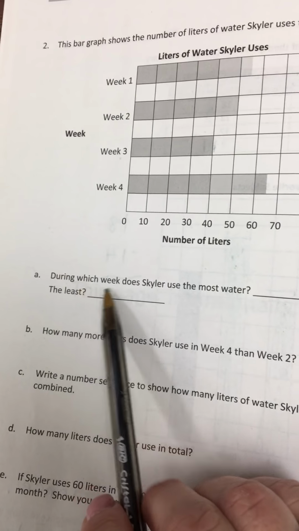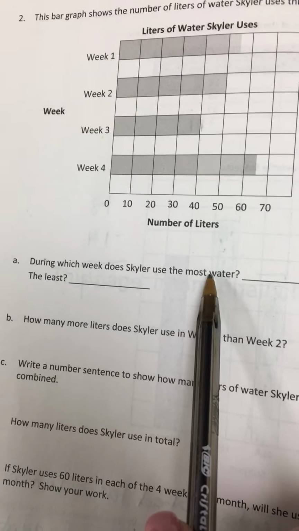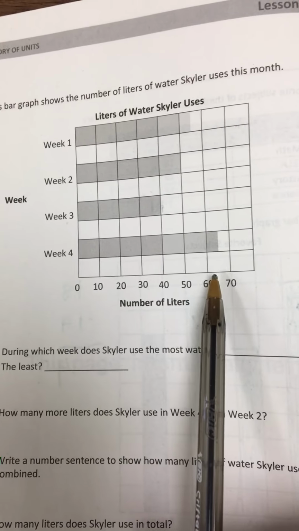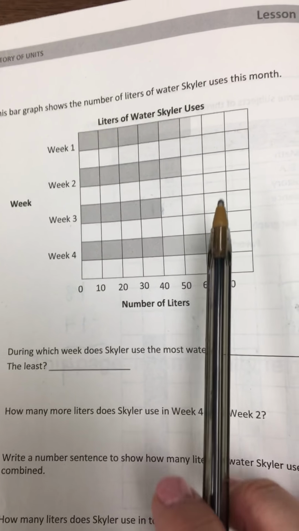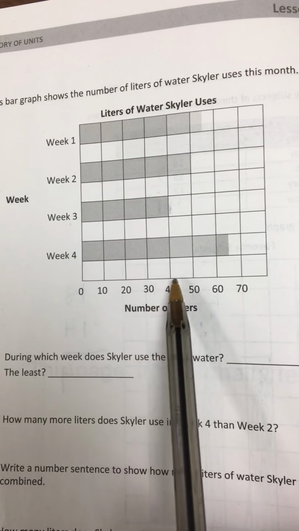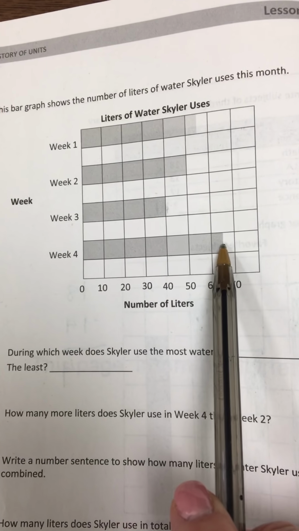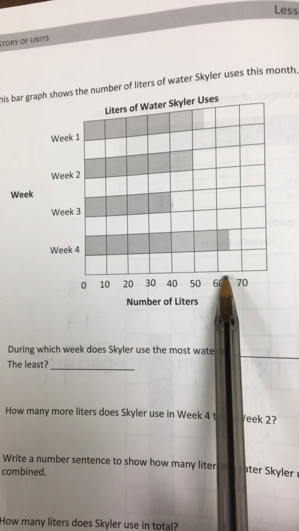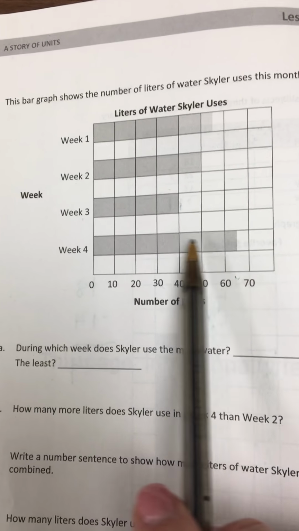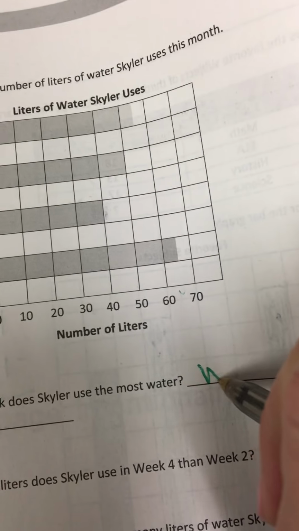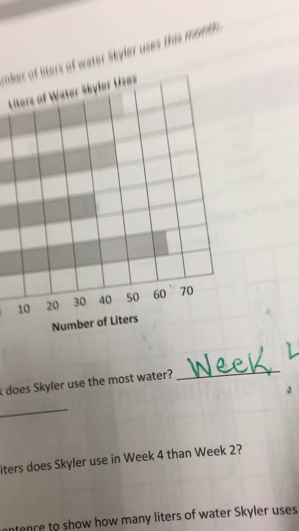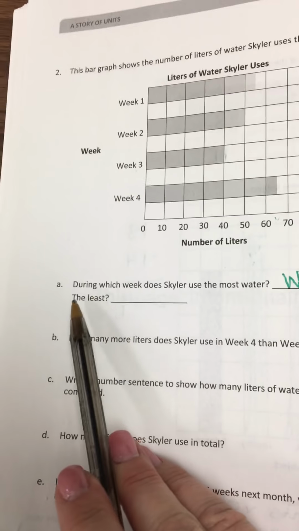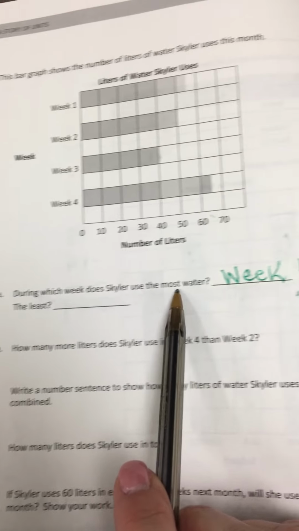Okay, A says, during which week does Skylar use the most water? So if you look in here, it's easy to find the most. The most is the one that's going to go the furthest. So if you just glance at this, which one goes the furthest to the highest number? That's going to be this one. It goes right here between 60 and 70. So week 4. This one, do not have to write a complete sentence. They just give you this one little line because they just want you to write which week it was. Week 4.